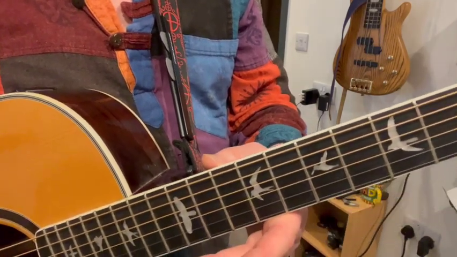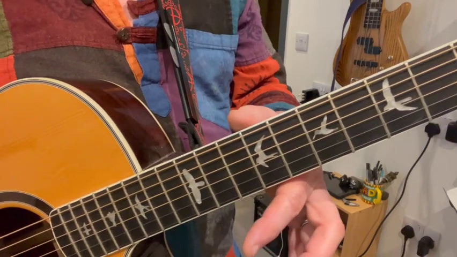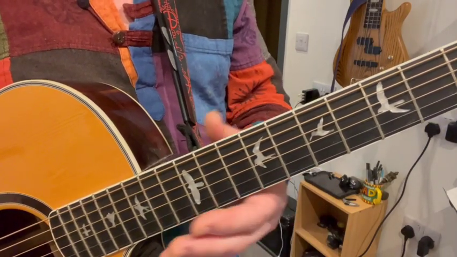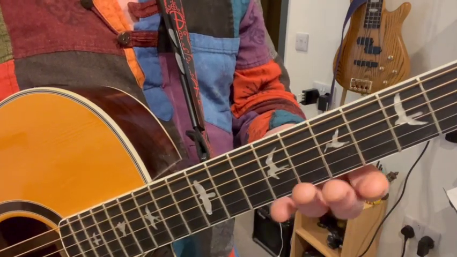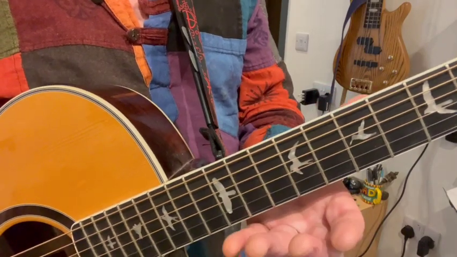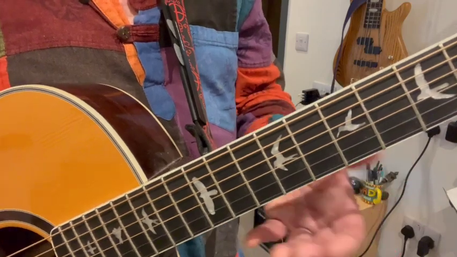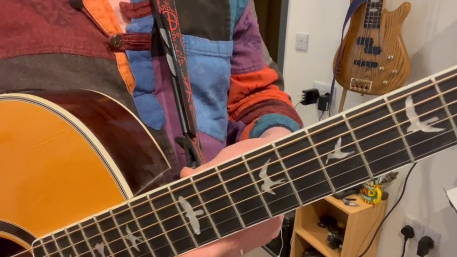So now I'm going to try going from my flat 3 to my root, and then from my 5 to my root, and I'm trying to think, can I find any difference between them? Does the flat 3 create any more tension than the fifth when compared to the root? Let's give it a try.